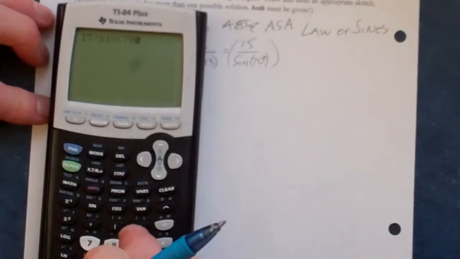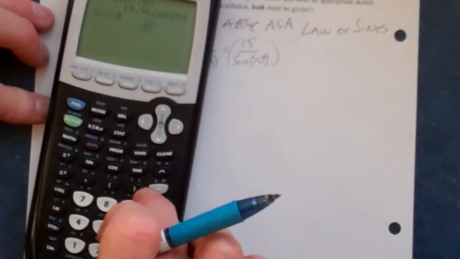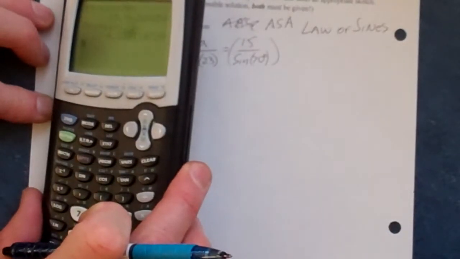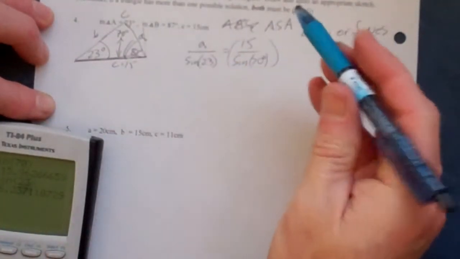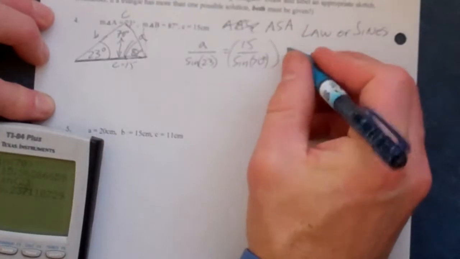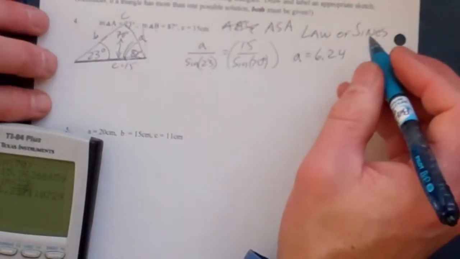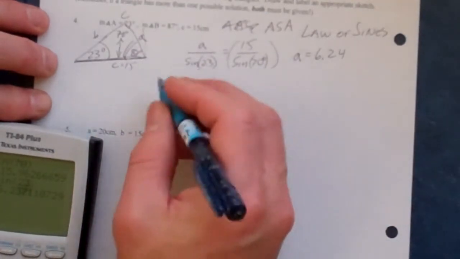I divide by sine of 70. When I get that answer, I'm going to multiply by the sine of 23. And I get 6.24. So A is equal to 6.24.